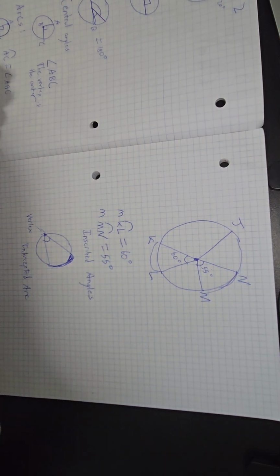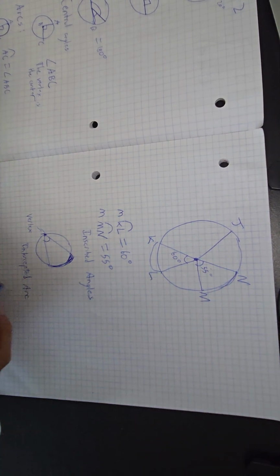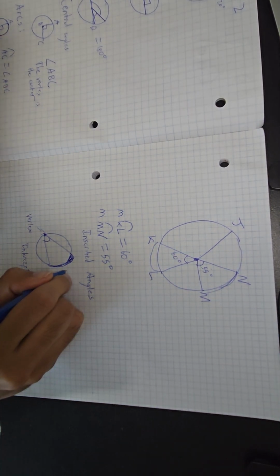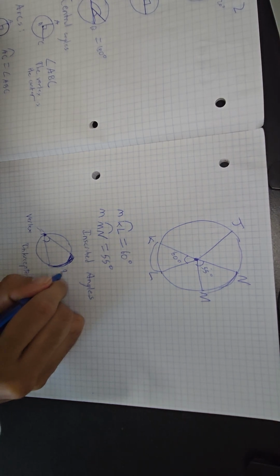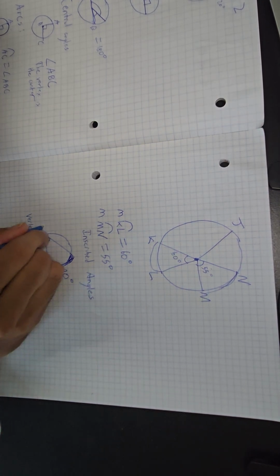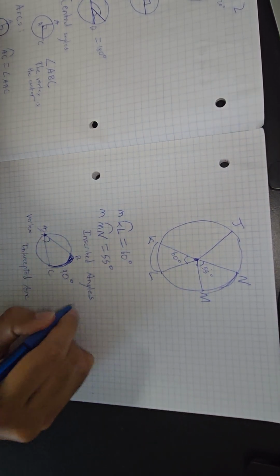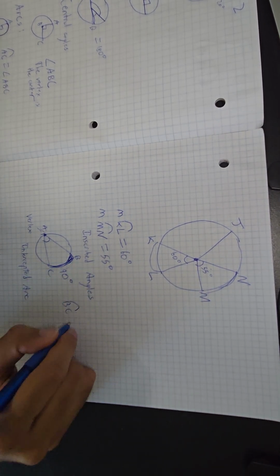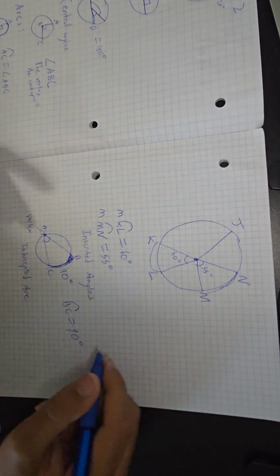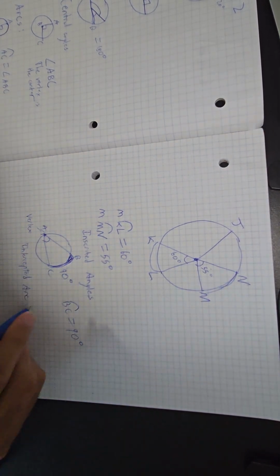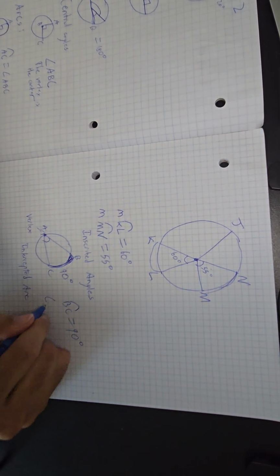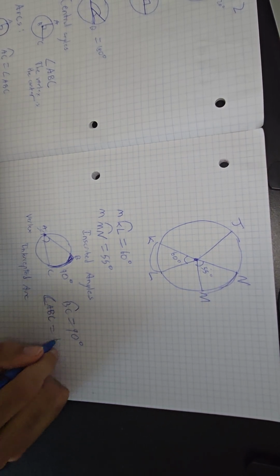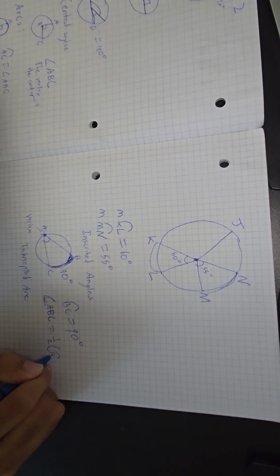Let's do some practice on that real quick. Let's say that this arc right here is 90 degrees. Let's call this A, B, C. So arc BC, because we're always going to use the outer, is 90 degrees. Now in an inscribed angle, the angle is going to be half. So angle ABC is going to be 1/2 times arc BC.